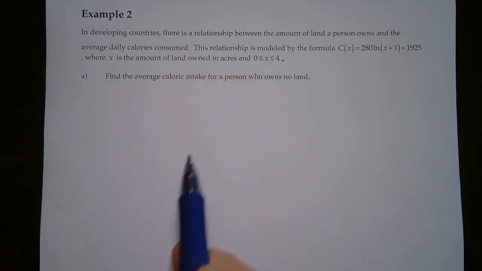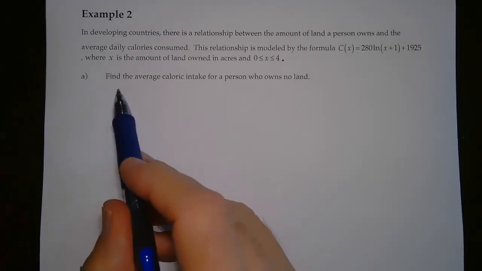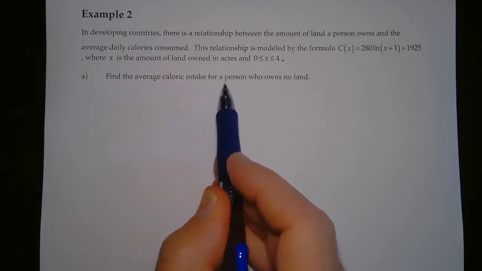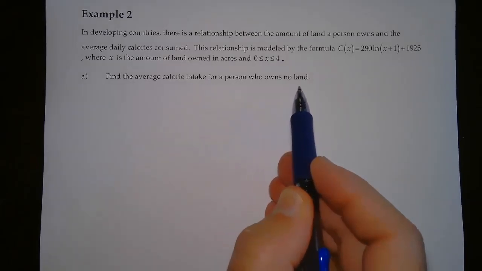So x, what we put in, is the number of acres. What we get out is the average daily calories that the person consumes, okay? So for this first part, find the average caloric intake for a person who owns no land. So you don't own any land, right?